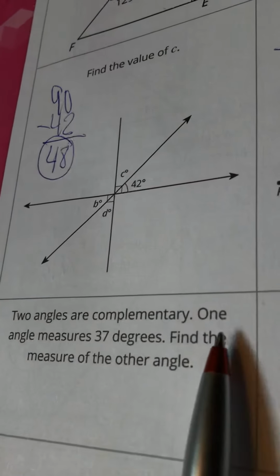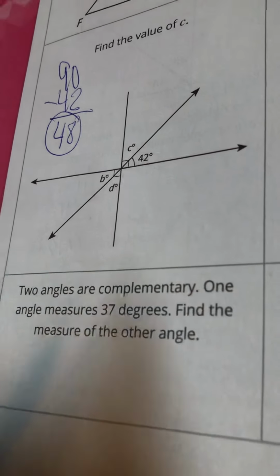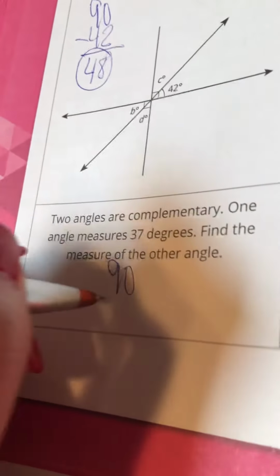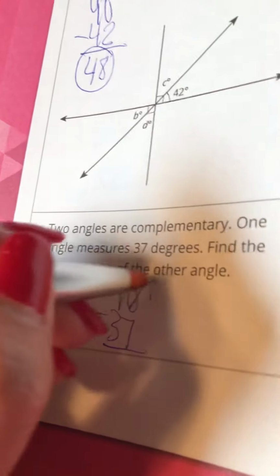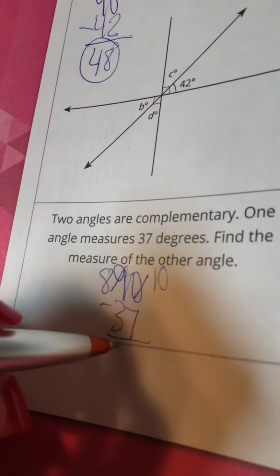Two angles are complementary. One angle measures 37 degrees. Remember, complementary means that they add up to 90 degrees. So I take 90 degrees and subtract 37, and I end up getting the measurement of the other angle, which is 53.